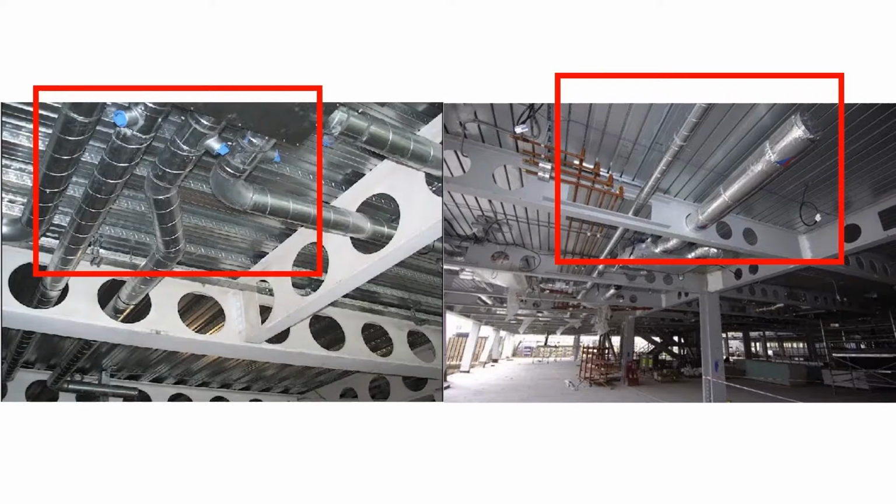And office needs air conditioning, ducts, piping, cables. Honeycomb beam made it possible to make the ceiling very thin, so the height of each floor could be reduced, which increased the number of floors.